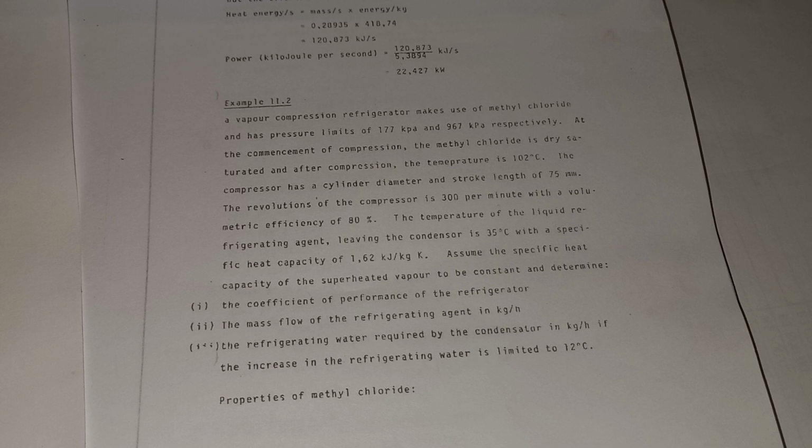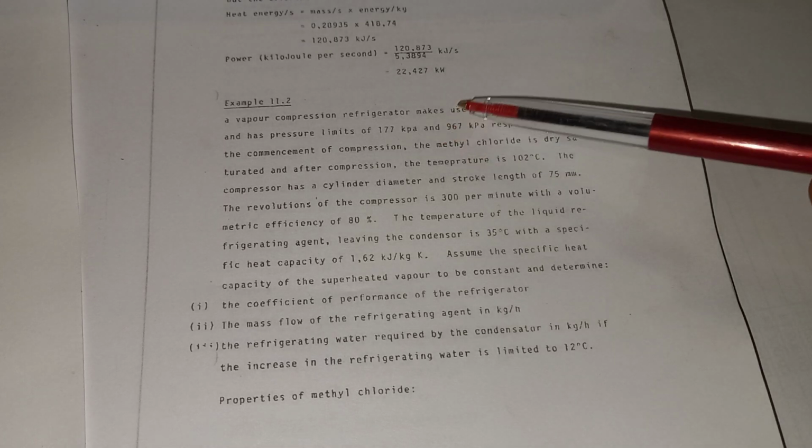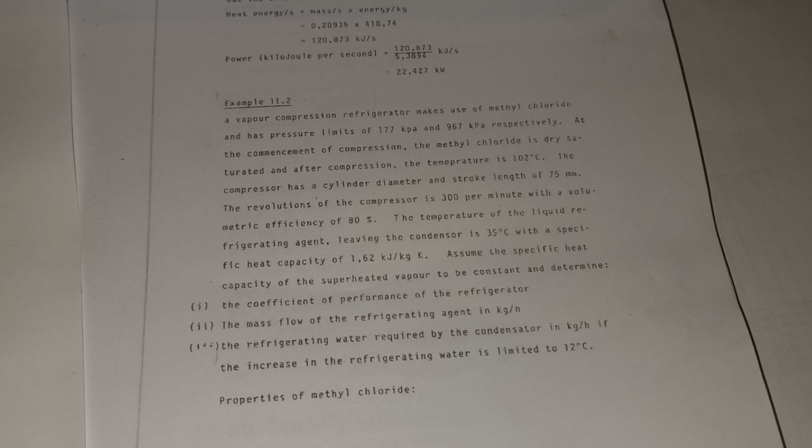It makes use of methane chlorine and has pressure limits of 177 kilopascal and 967 kilopascal respectively. So that means this is your pressure number 1, and then this is your pressure number 2. And then they said at the commencement of compression, the methane chlorine, your refrigeration agent, is dry saturated, and after compression, the temperature is 102 degrees Celsius.